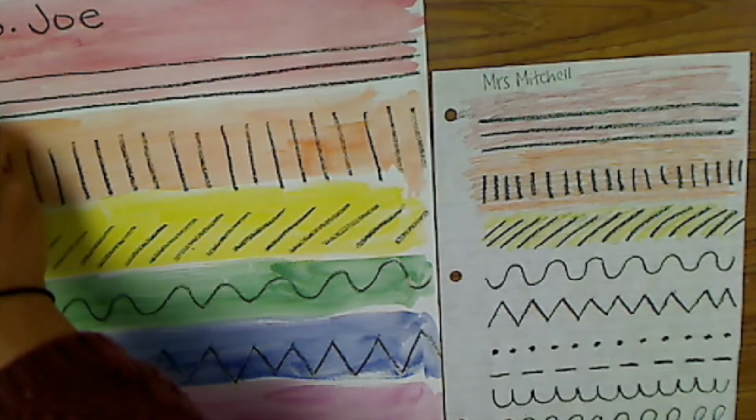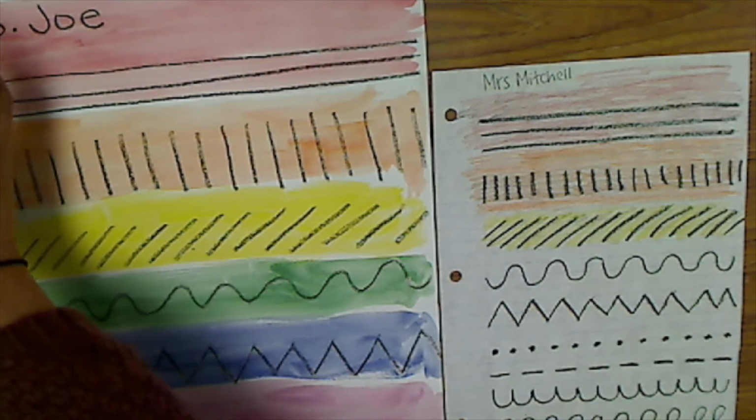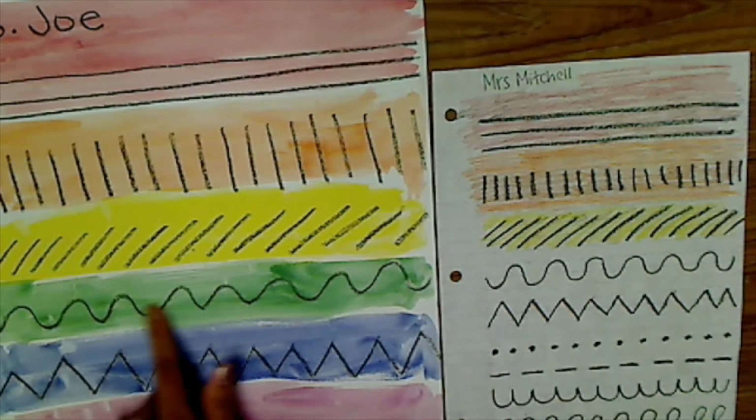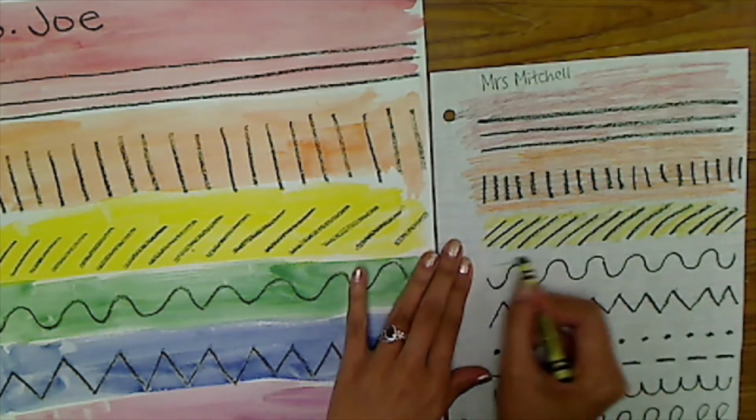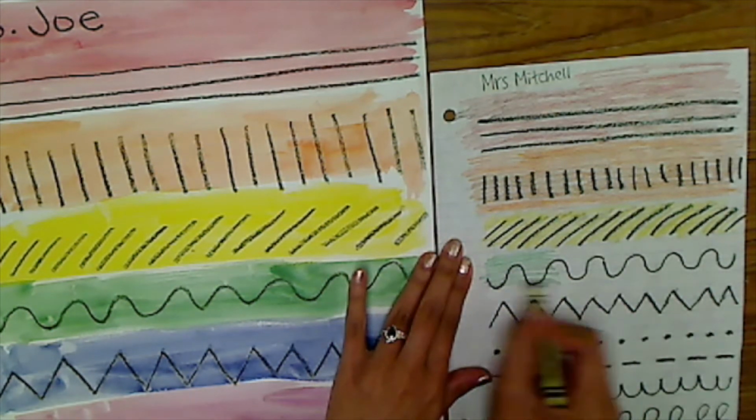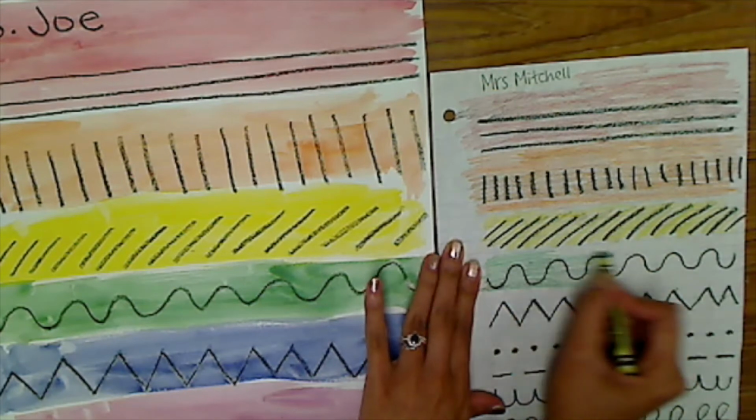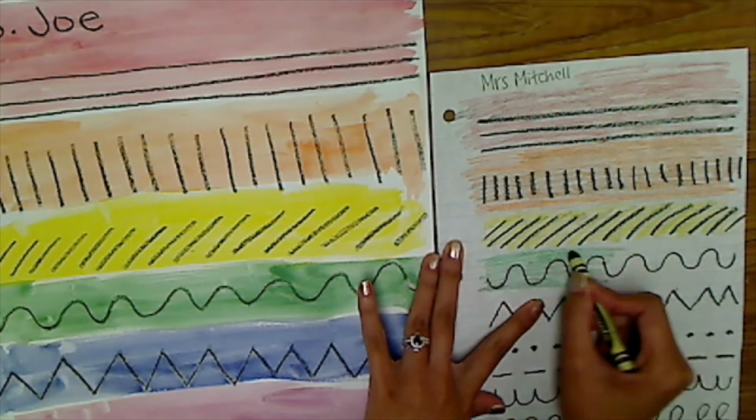And after yellow comes, what color is this? Green. Make sure you don't color too hard. You don't want to break your crayons.